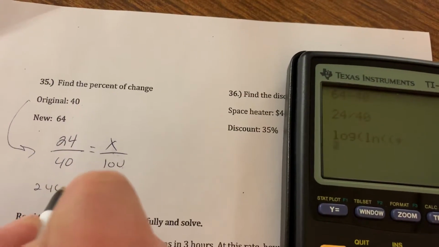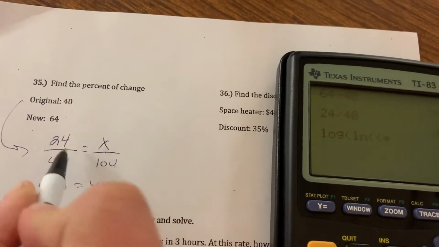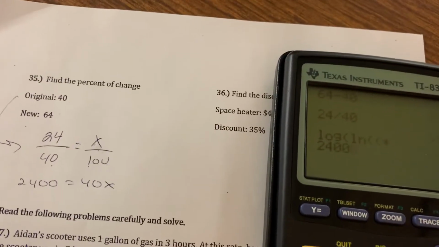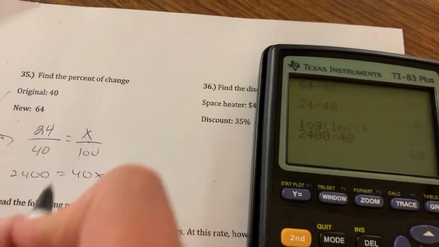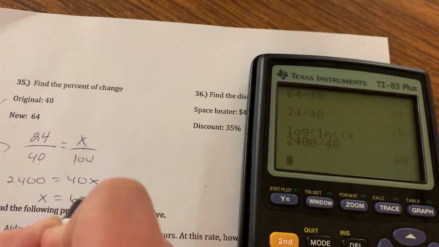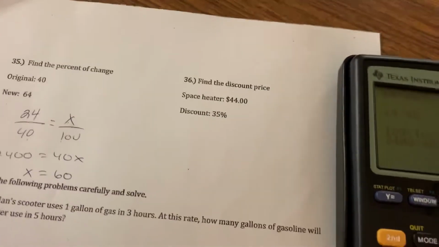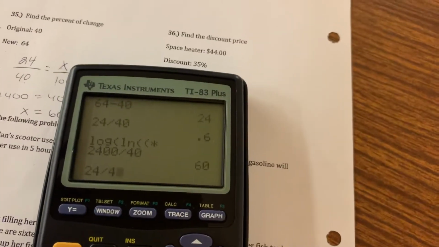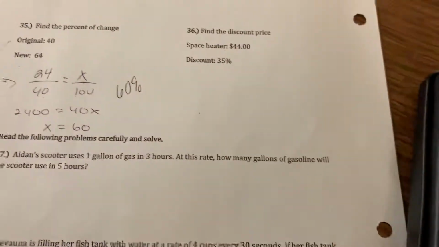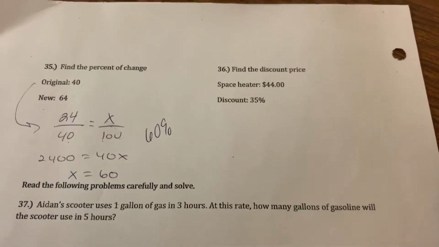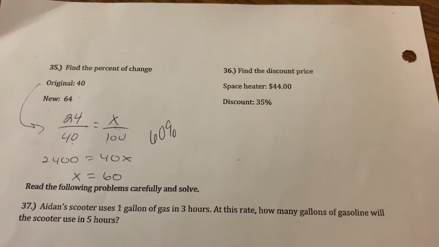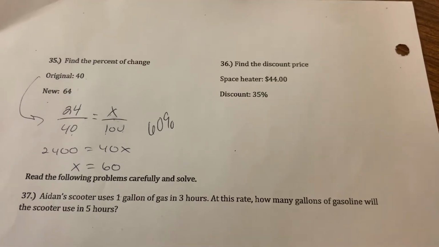So 2400 equals 40x. Divide both sides by 40. You're going to get 60. Okay, or you could have done this. You could have done 24 divided by 40. So that's 60%. It's a 60% of change. So that's a lot. So something was $40 and then when it went up to 64 the next year, that was a 60% of change.